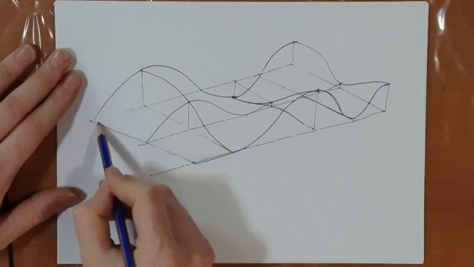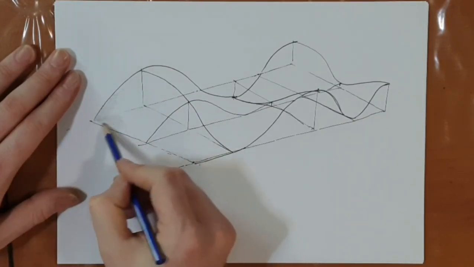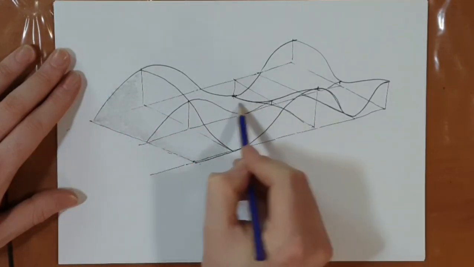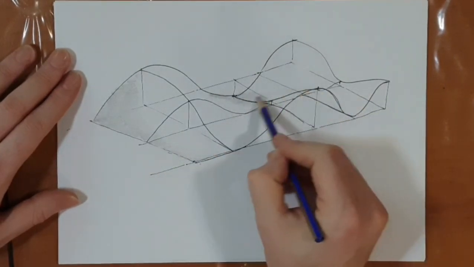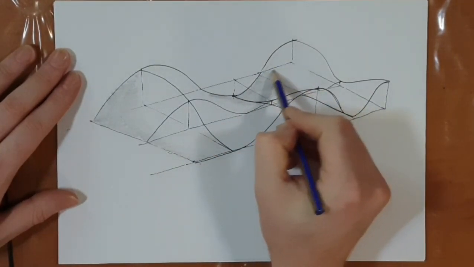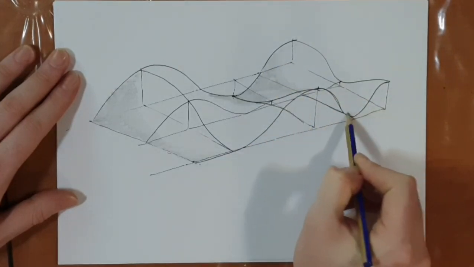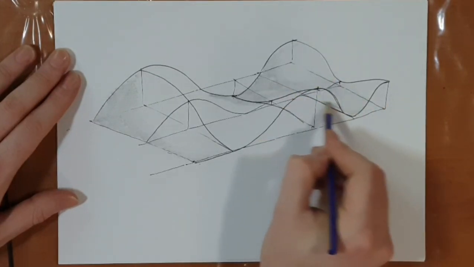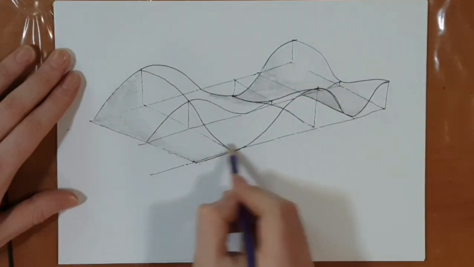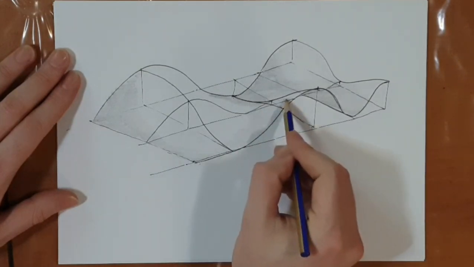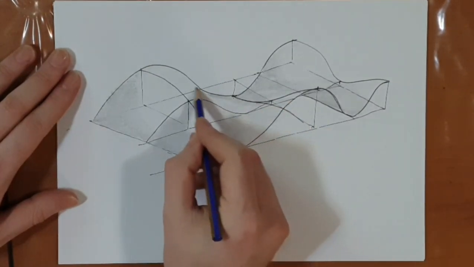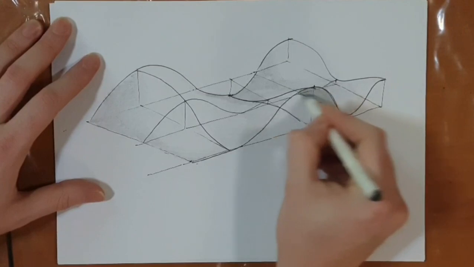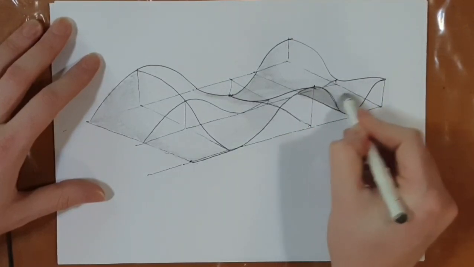Use a B3 or B6 pencil for drawing the shadows. Remember that the lower place should be darker than the highest one. Use the pencil blender for drawing smooth shadows.